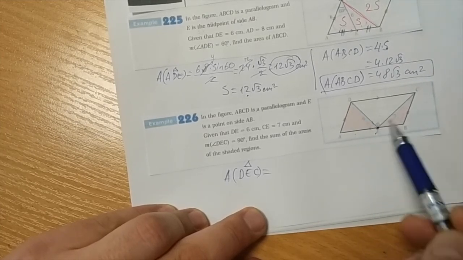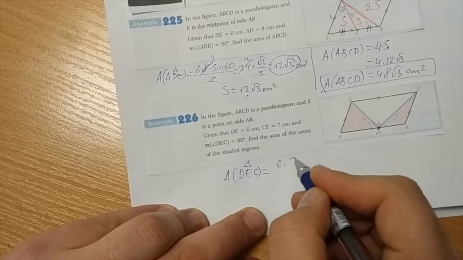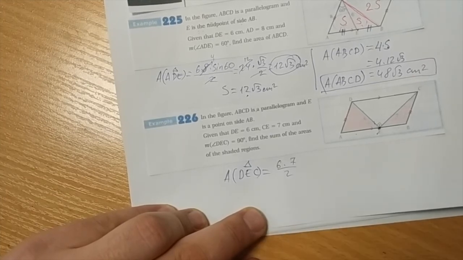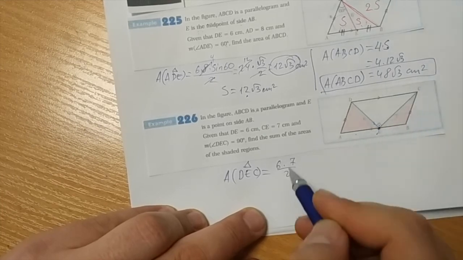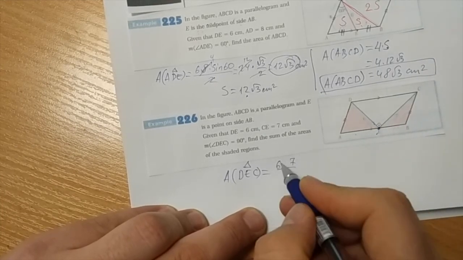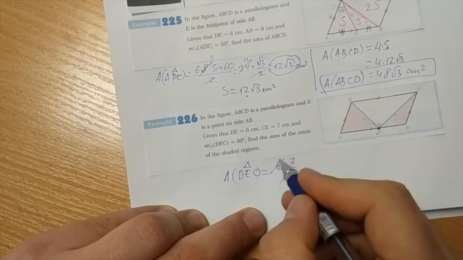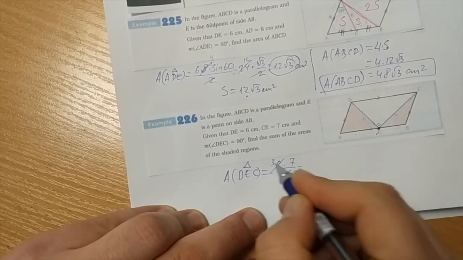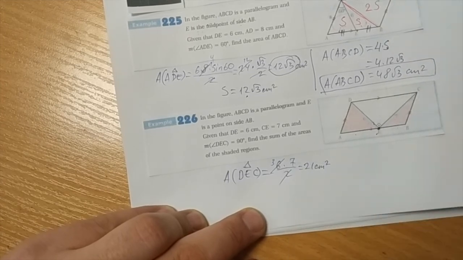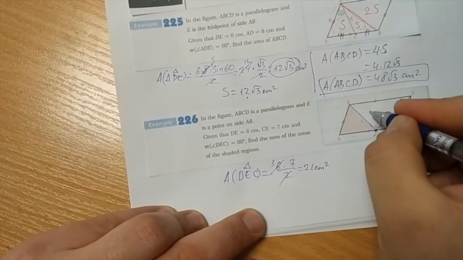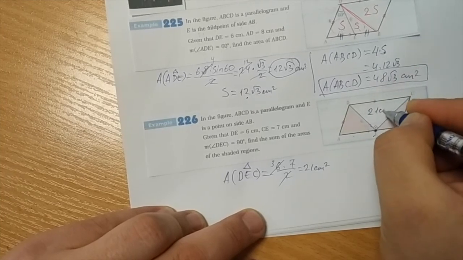It will be 6 times 7 divided by 2. We are dividing by 2. Why? Because it's a triangle. Every time we are dividing by 2. 6 and 2 will be cancelled. We have here 3. 3 times 7 will be 21 centimeter square. So we can say the area of the triangle is 21 centimeter square.